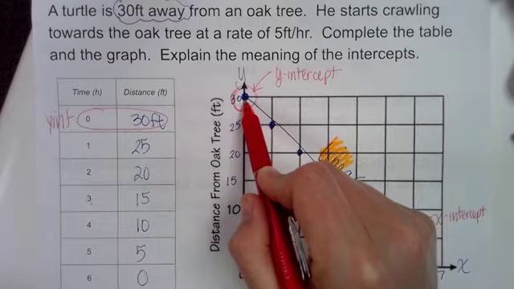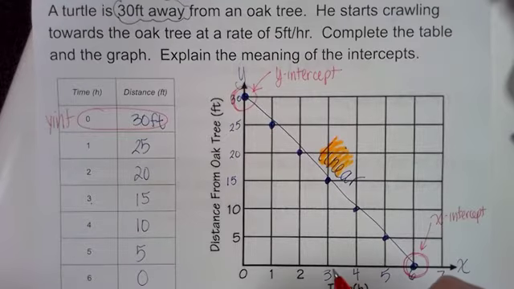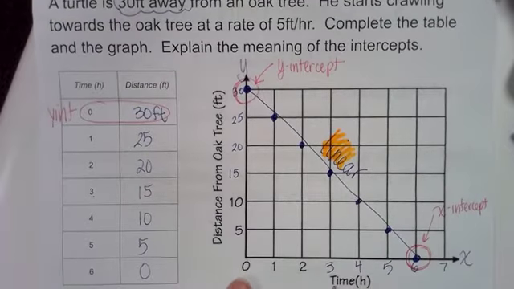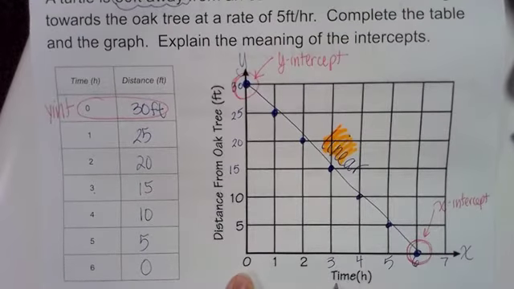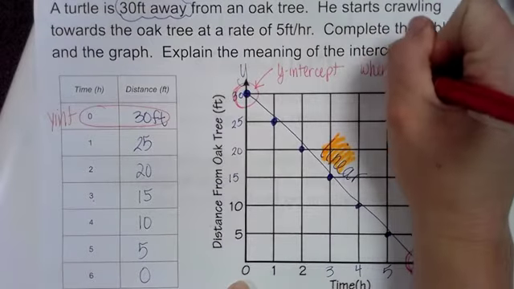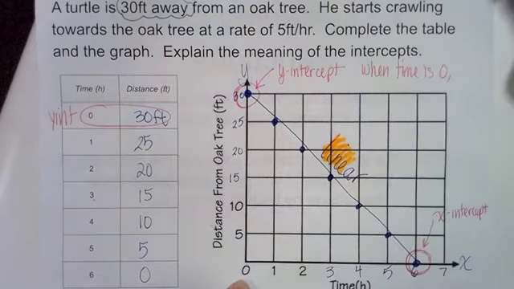True, but I want to know what happened to the turtle. Started walking. Where it's at 0 for x-axis. Okay, so that's where the x is 0, but we don't have an x. We have time. So when time is 0, what's the turtle at?